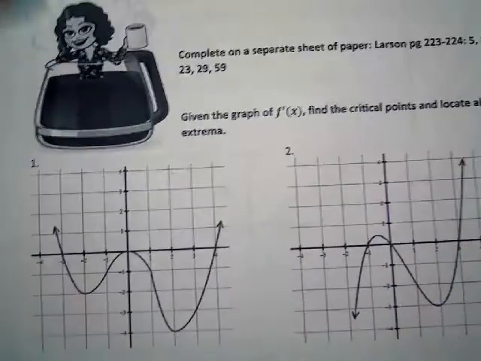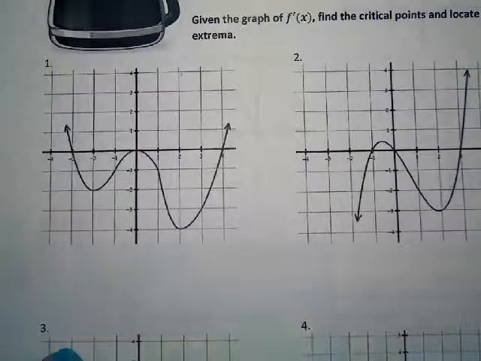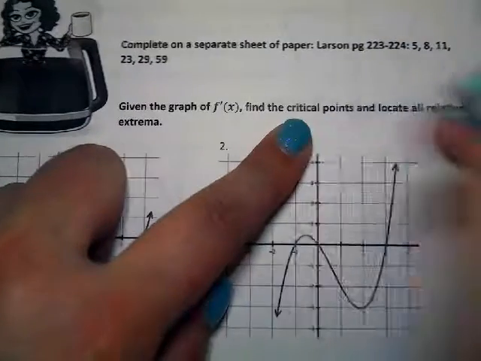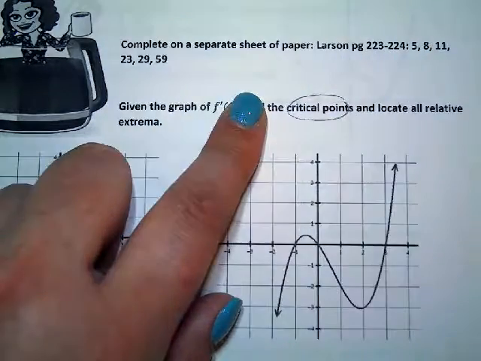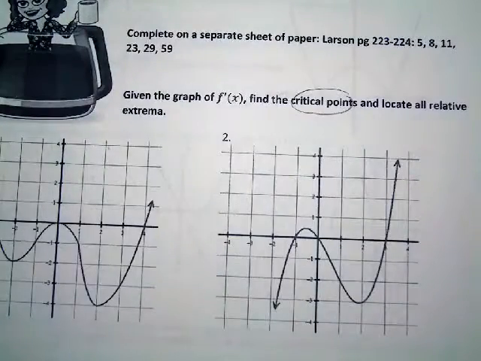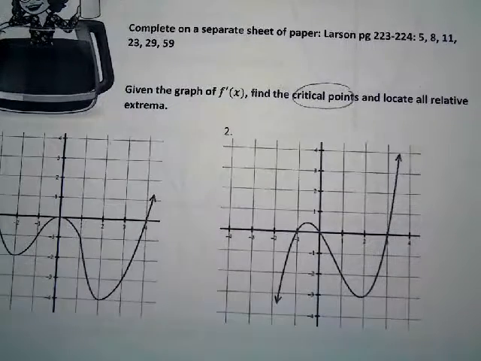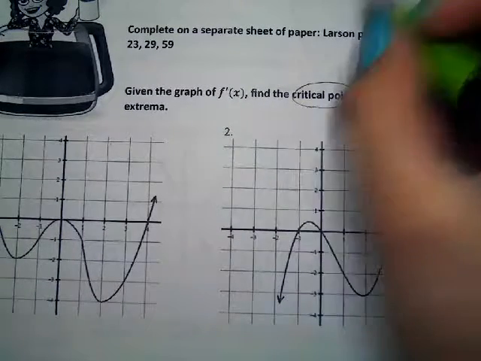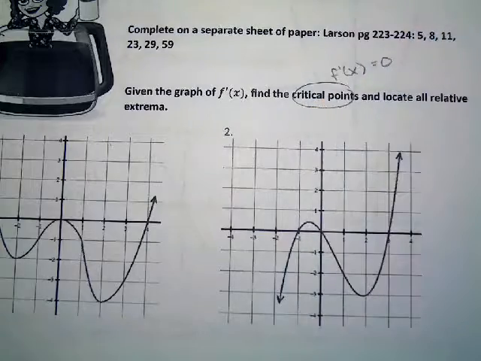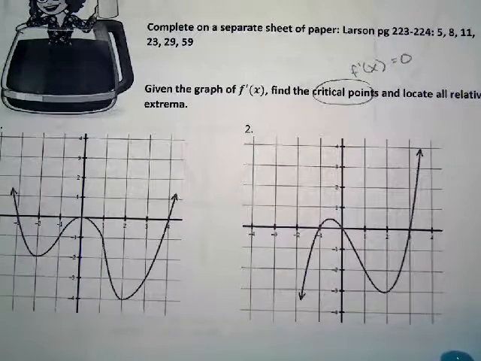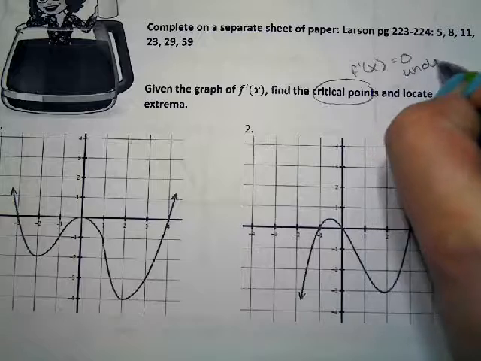They're where the slope equals 0. They're where f prime of x equals 0. So critical points, I'm just going to write that real quick. Okay, so critical points are where f prime of x equals 0 and where else? Yeah, and where it's undefined.